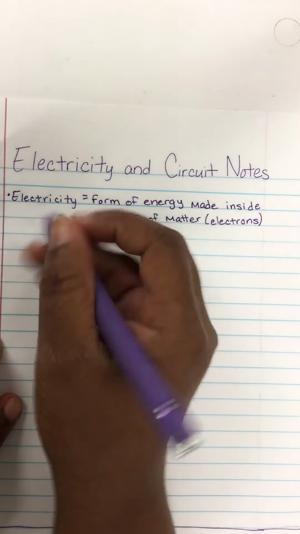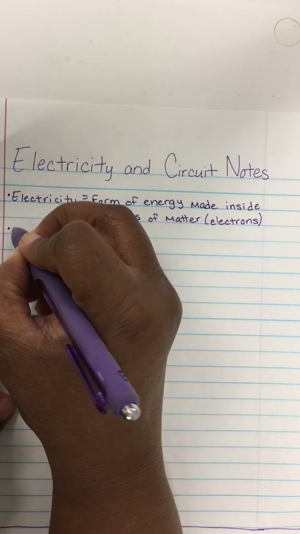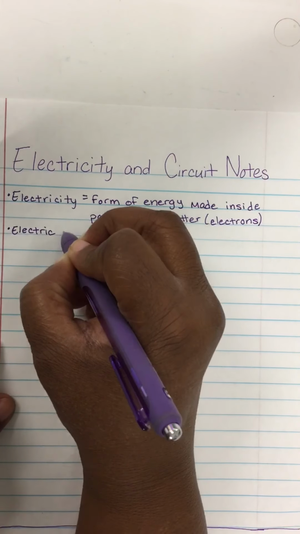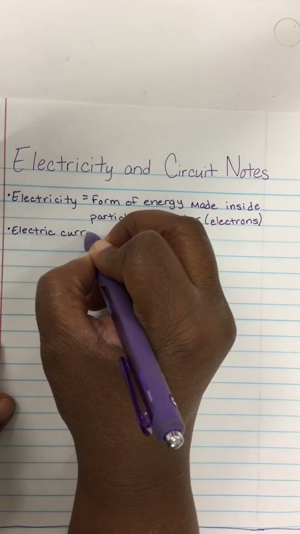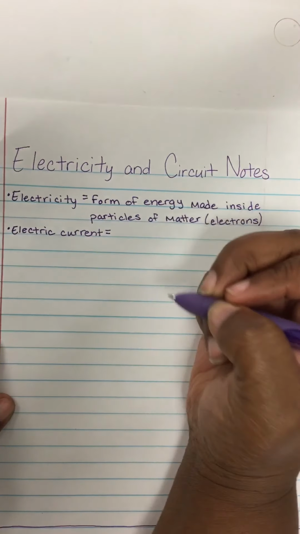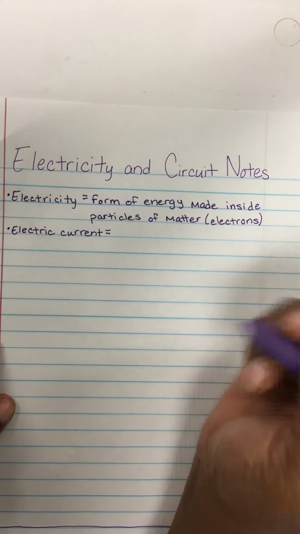The electrons flow along an electric current. This is going to be the path of an electric charge around a circuit.